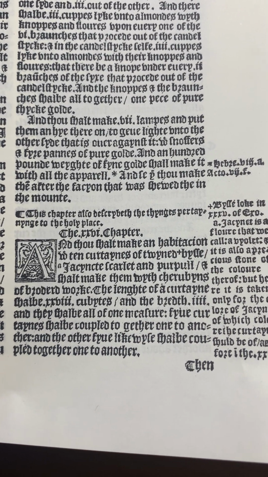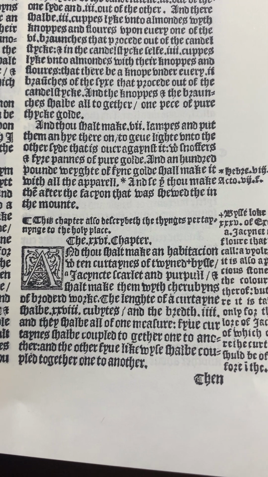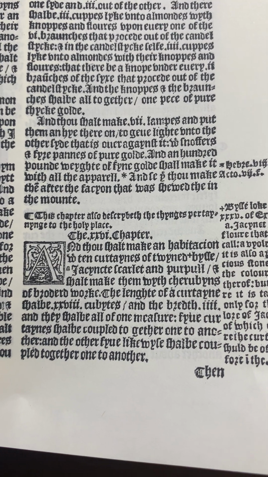Matthew Bible Summary to Exodus 26. This chapter also describeth the things pertaining to the holy place.